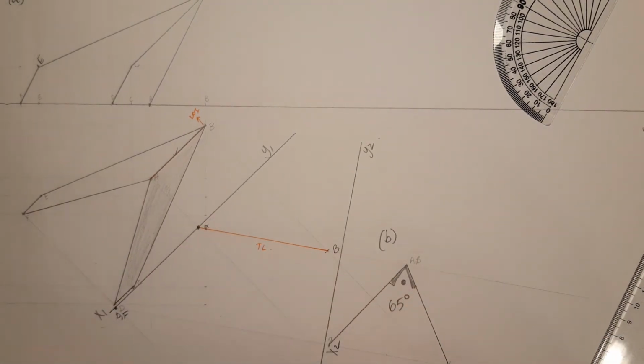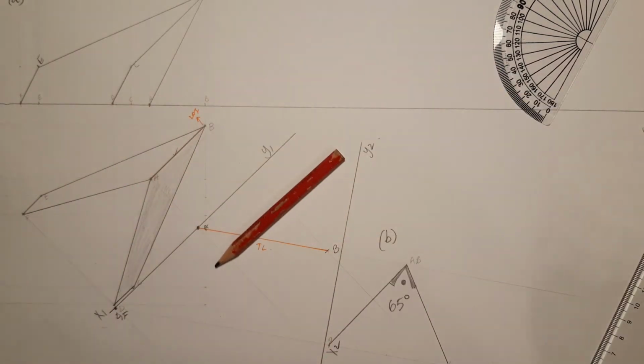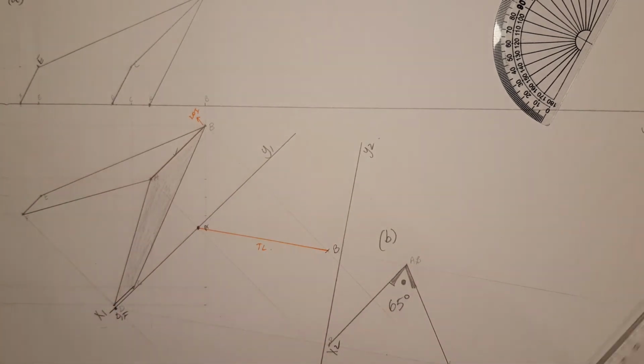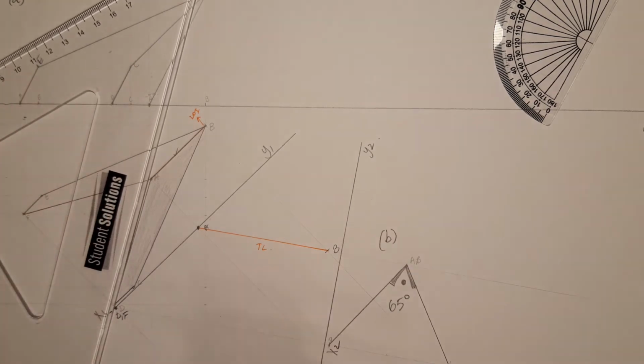Now you don't need to, you can obviously see it there. There is another line that we have the true length of. A and D are on the ground, so when you look down on top of it, you can see its true length as well. So this is also a true length. Pretty much with all the true length lines, I'm just going to put them in orange so you can see them. So that is a true length as well.